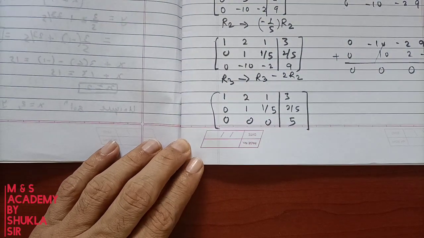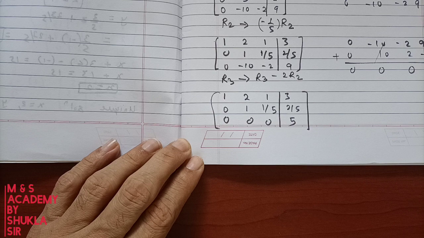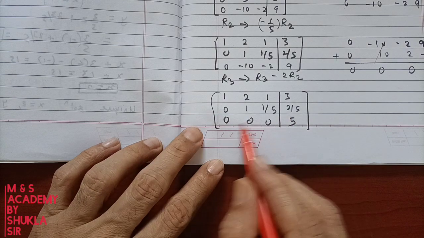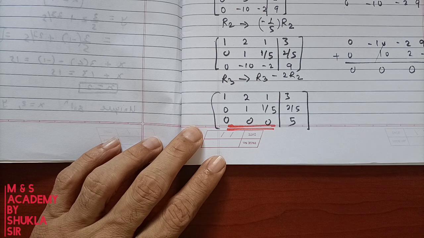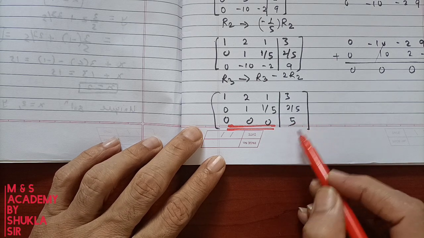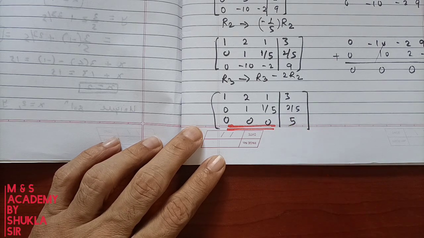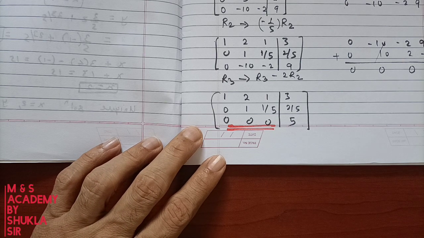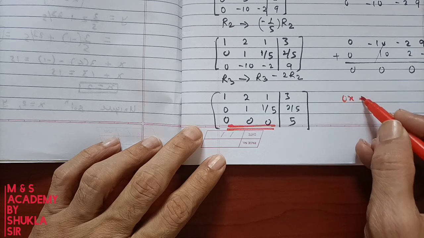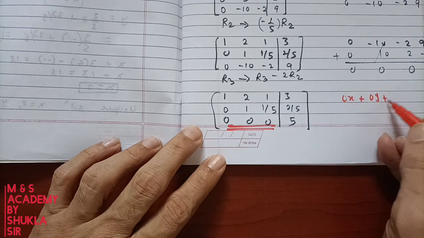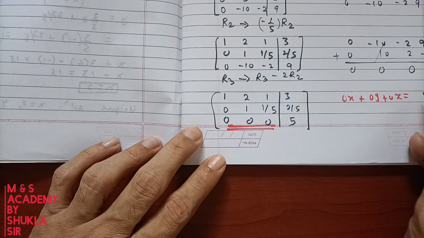Now from the third row we can see that the LHS is 0 and the RHS is a number. That is, you are getting the system like this: 0 times x plus 0 times y plus 0 times z is equal to 5.